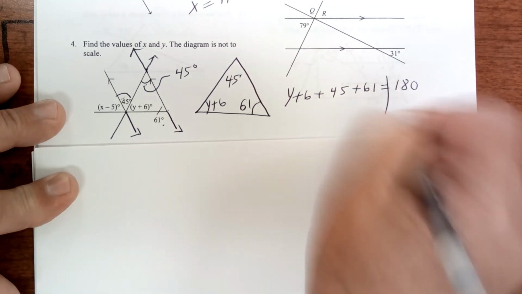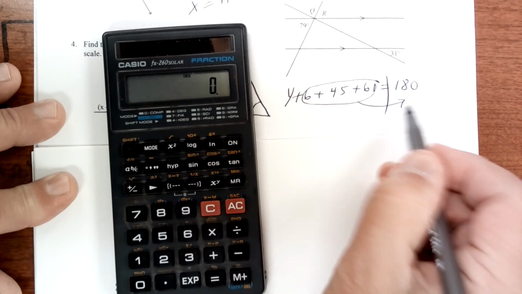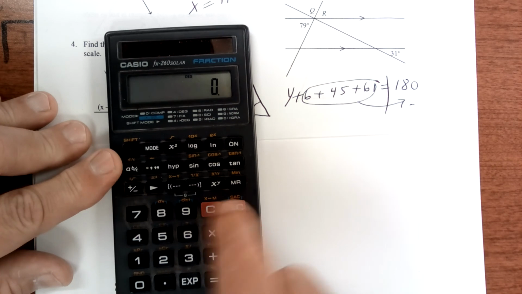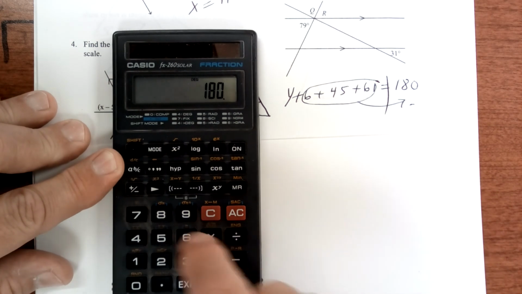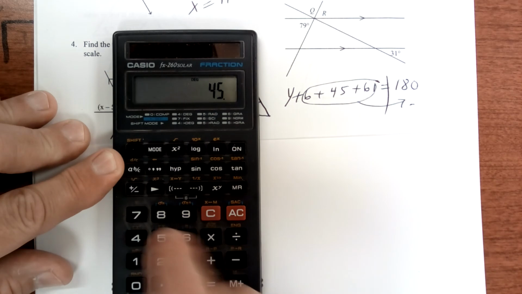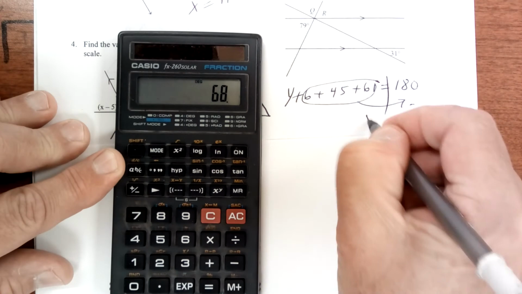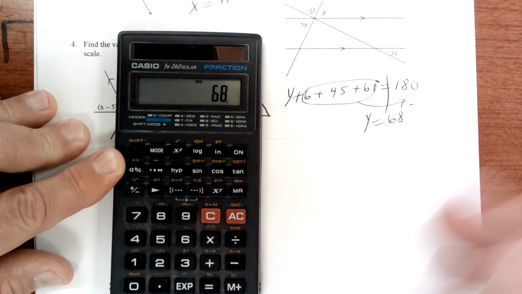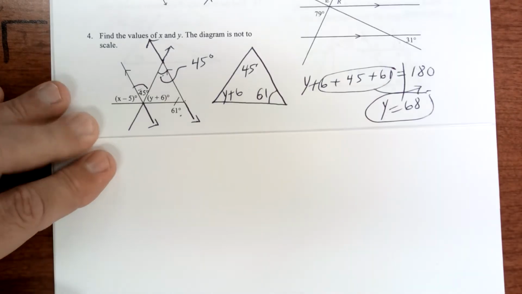Now we're going to go ahead and start subtracting all of these from 180. So it's going to be 180. Make sure you can see that. Minus 6, minus 45, minus 61, press equals. So y is 68 degrees. That's one answer. All right, on the other answer, you see this line?